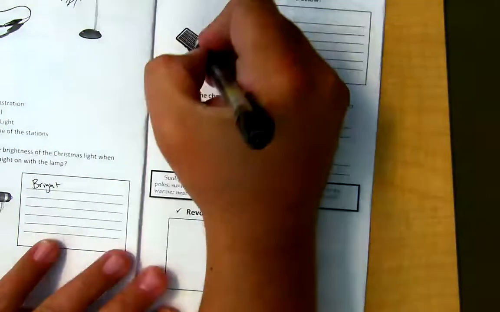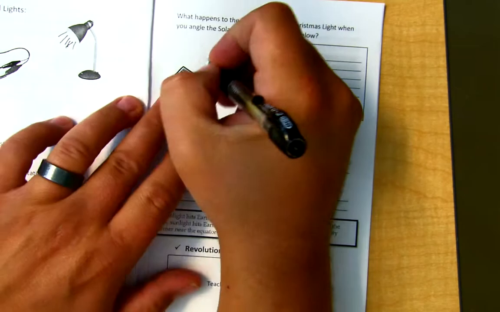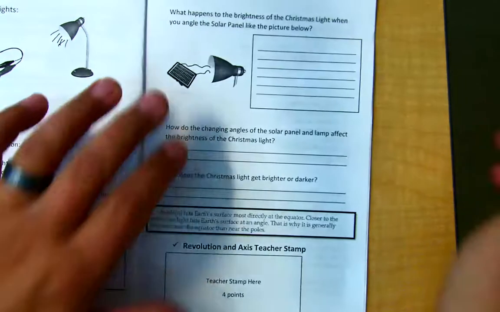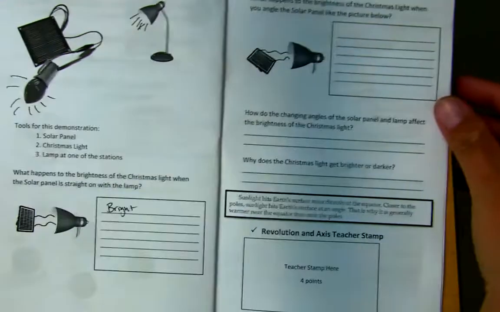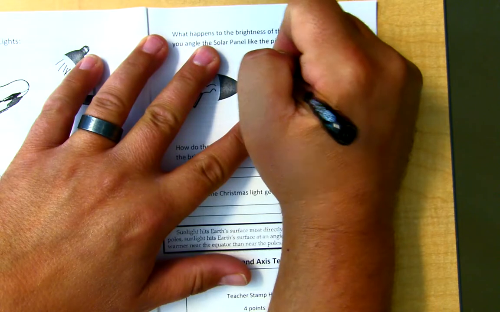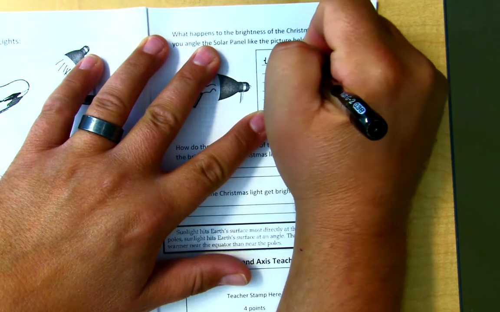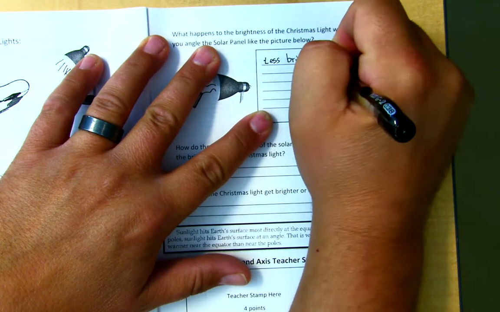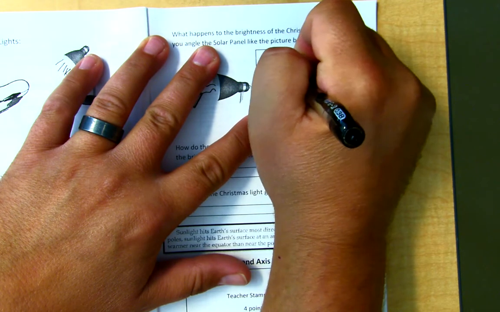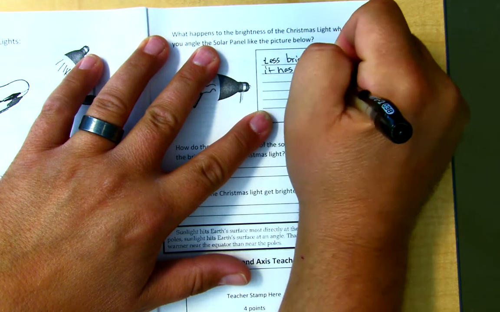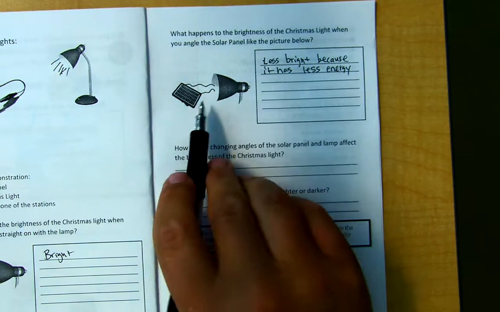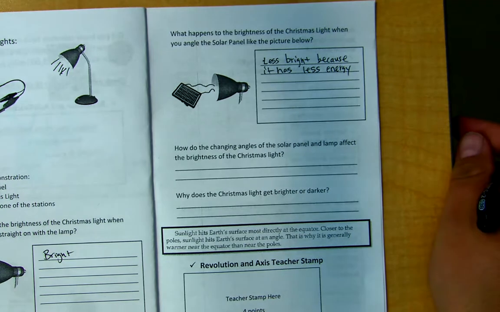But if I take the solar panel and change the angle of it, that light gets stretched out a little bit differently. It's not straight on. And all of a sudden, that light is less bright because it has less energy. The energy has to stretch itself out, so you have less direct energy.